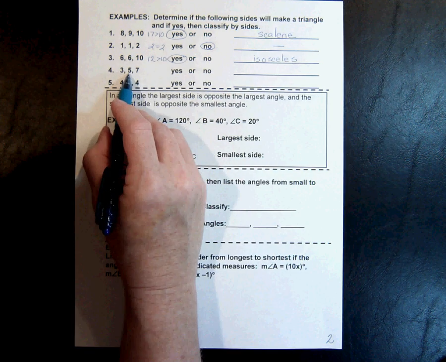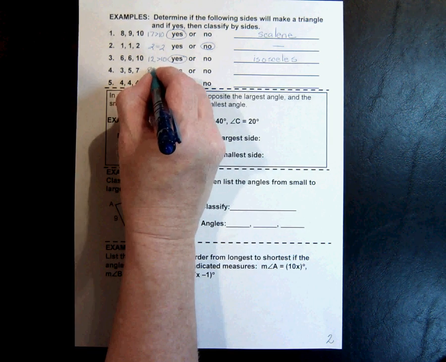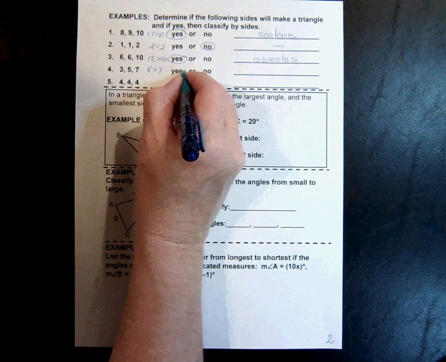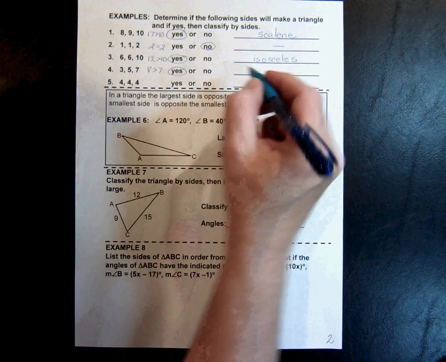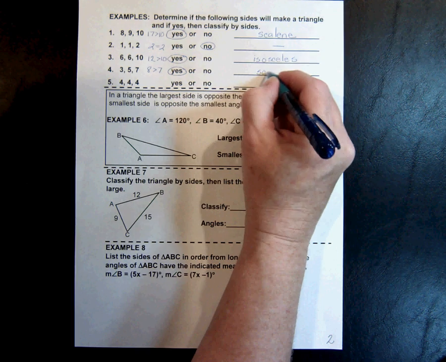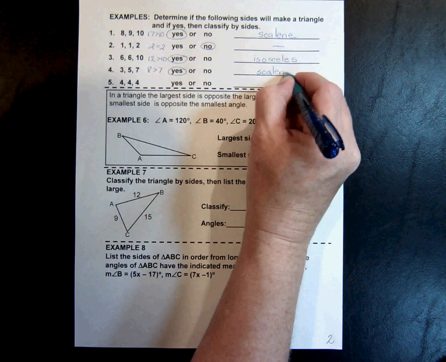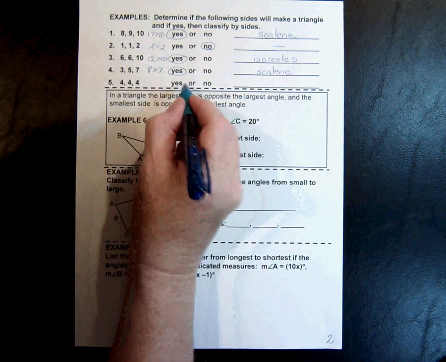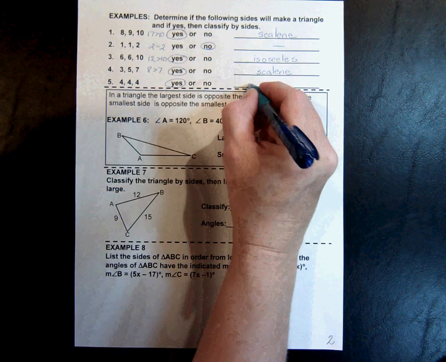3 and 5 added together is 8. 8 is greater than 7. So it definitely can form a triangle. And again, all the values are different, so this would be scalene. And of course, 4, 4, and 4 is an equilateral.